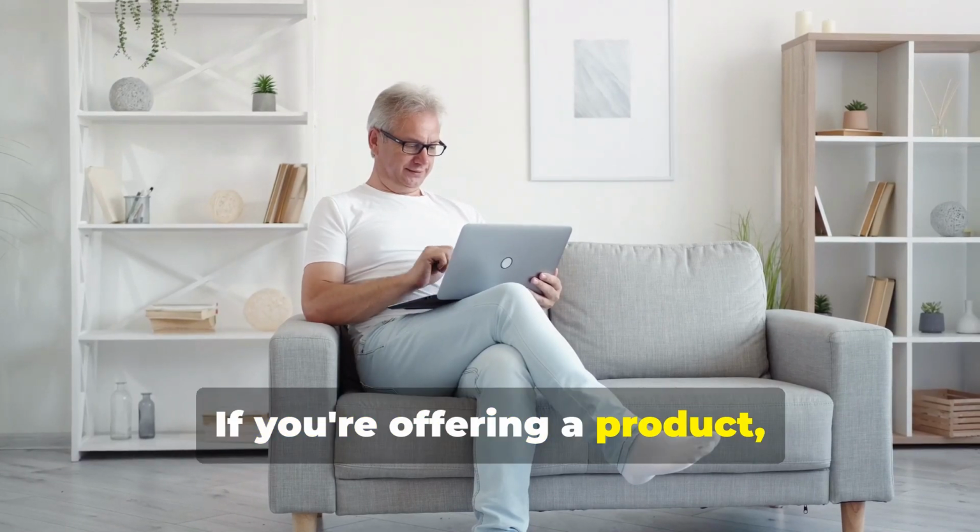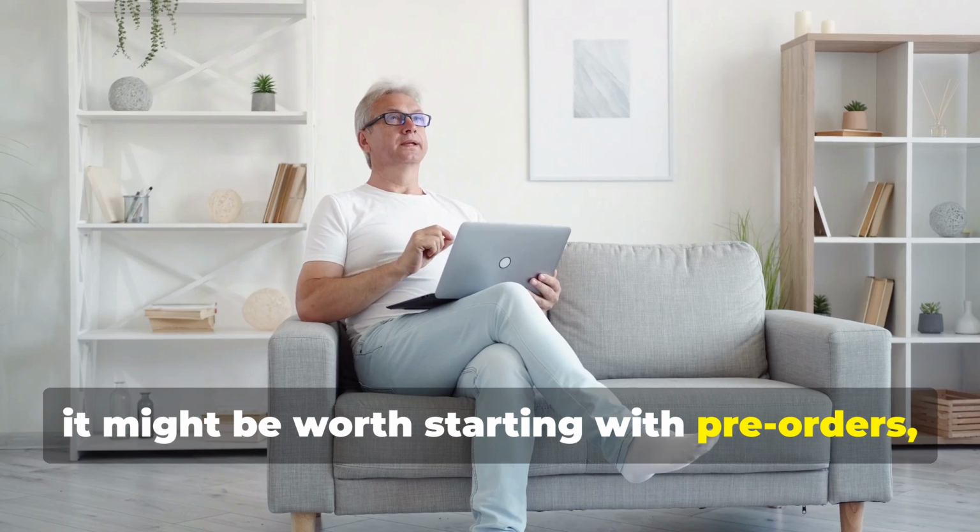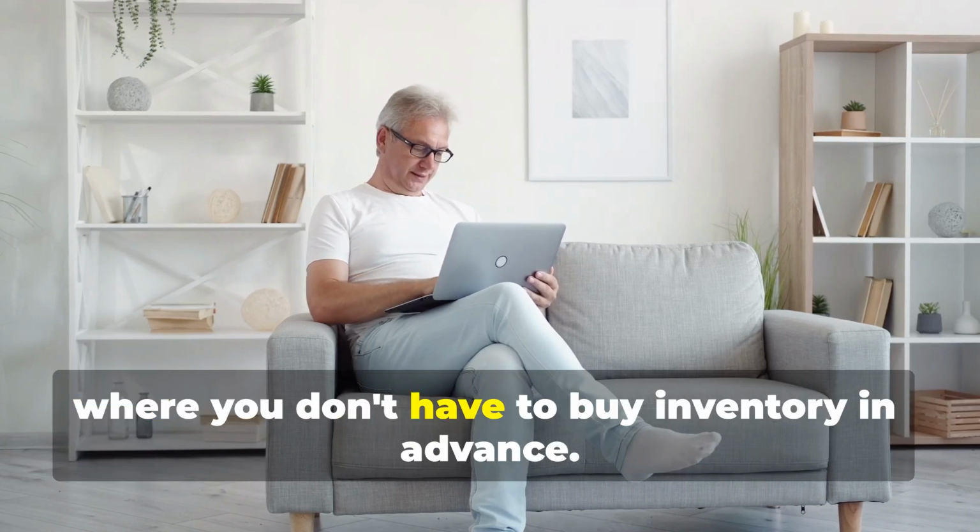If you're offering a product, it might be worth starting with pre-orders or trying dropshipping, where you don't have to buy inventory in advance.